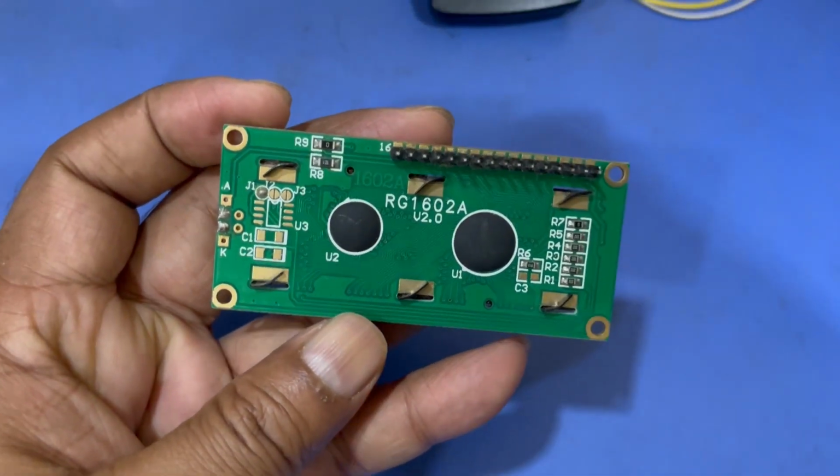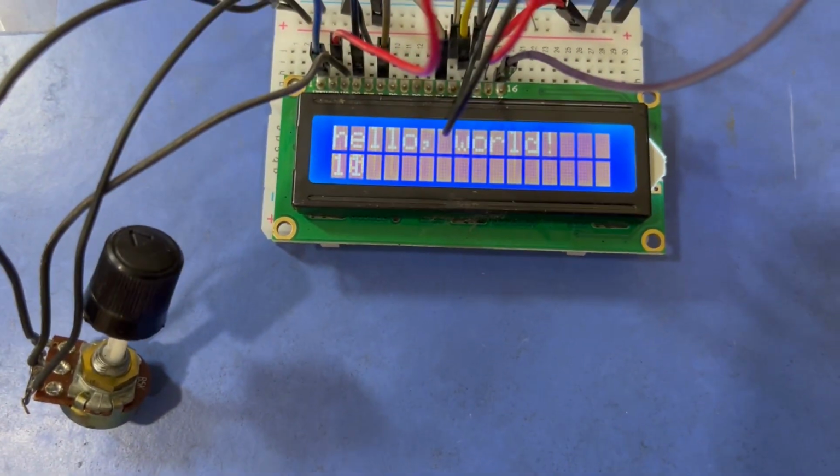Today we will see how to interface a 16x2 LCD module with Arduino.